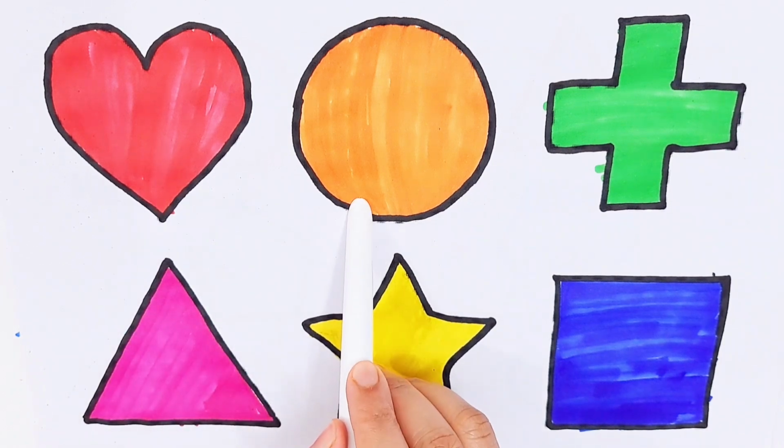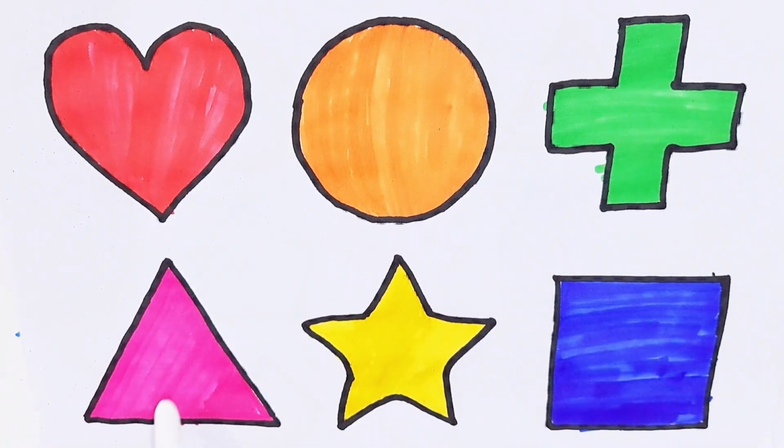Heart, circle, cross, triangle, star, square.